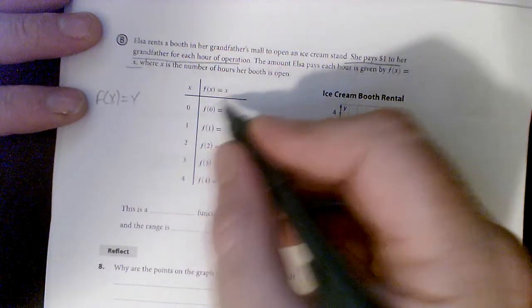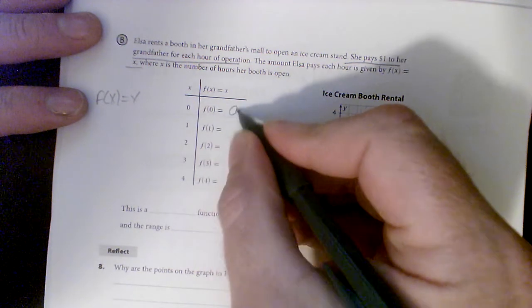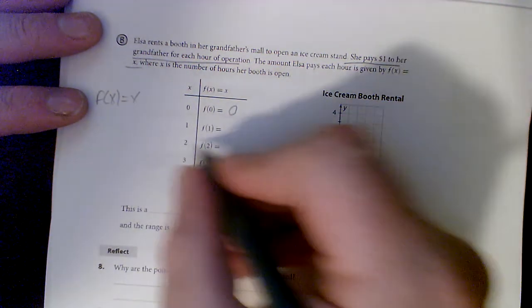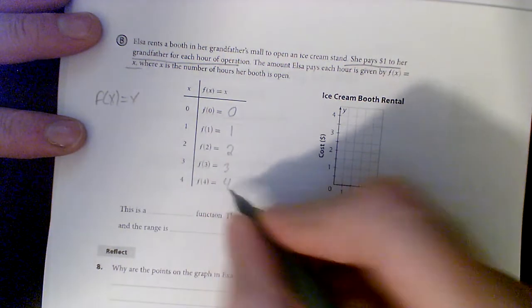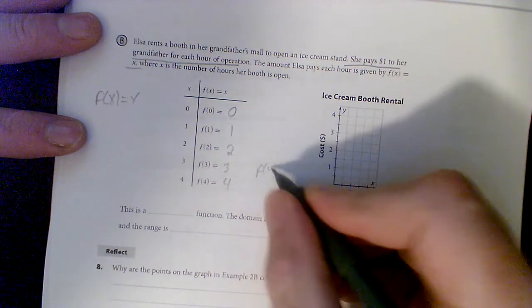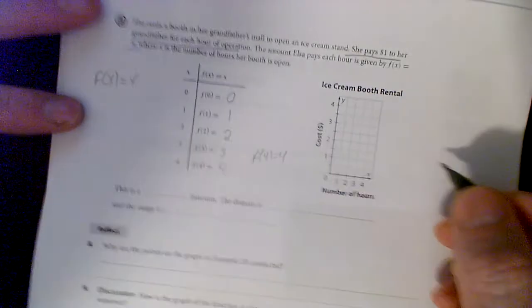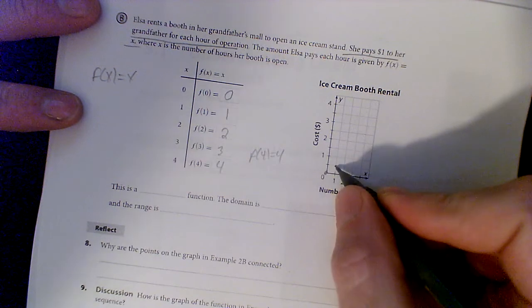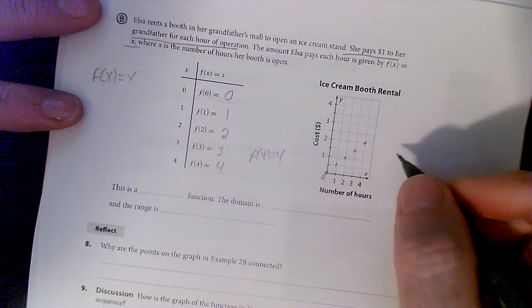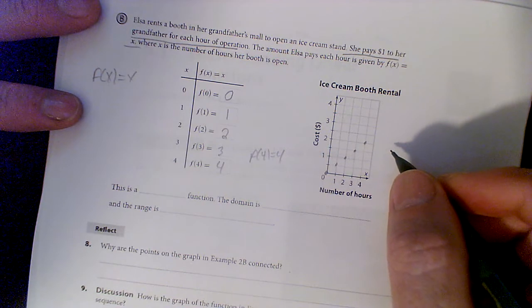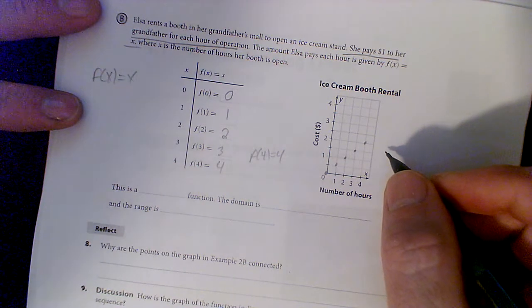So if I go 0, 0 hours is $0, 1 hour is $1, 2 hours is $2, 3 hours is $3, and 4 hours, if I plug in f of 4 equals 4, that's $1 apiece. So we have this discrete function, although maybe she could be open half an hour.